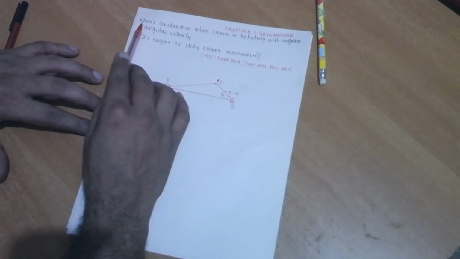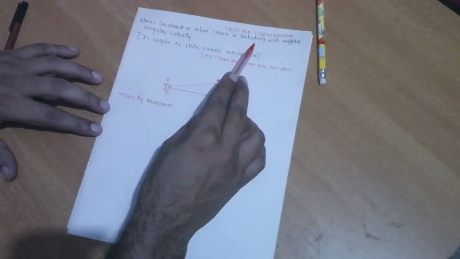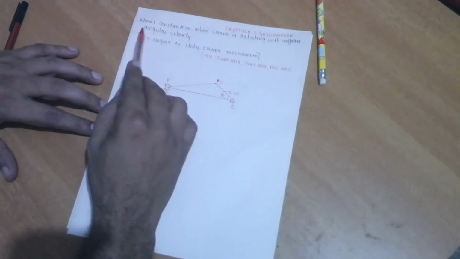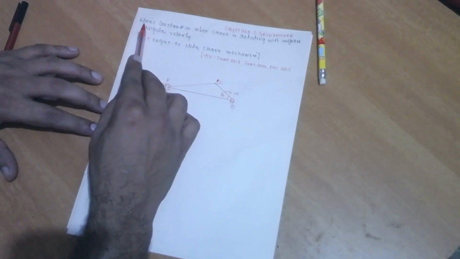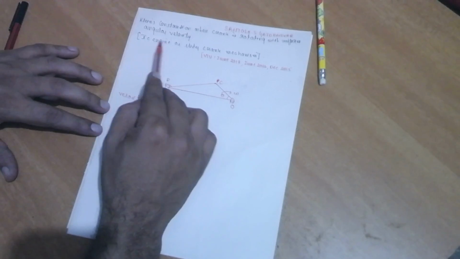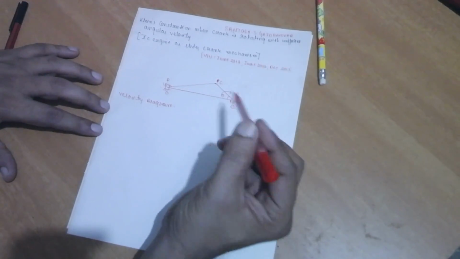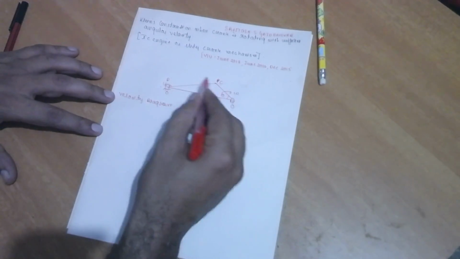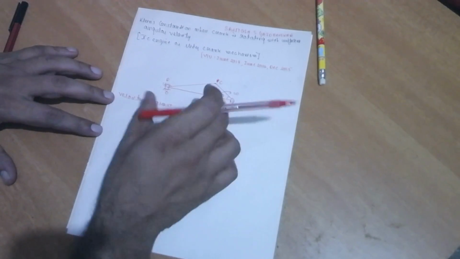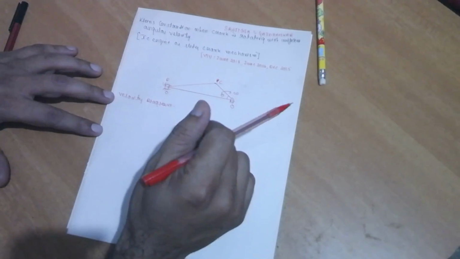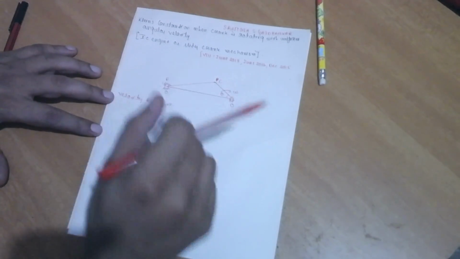Today we are dealing with Klein's construction when the crank is rotating with uniform angular velocity, and this Klein's construction is only applicable for the IC engine or the slider crank mechanism. I will consider one slider crank mechanism, and with the help of this one I will draw the velocity diagram and I will arrive at some formulas.